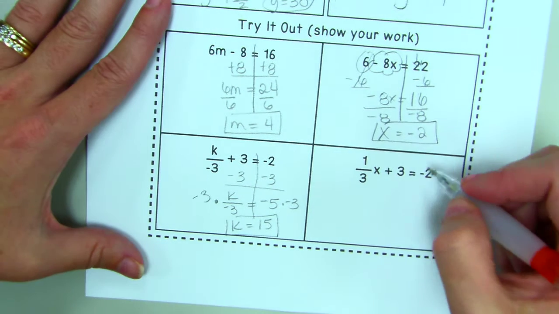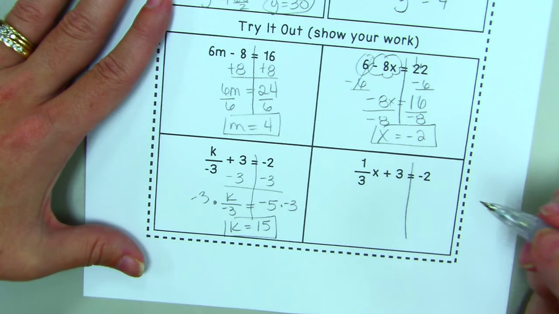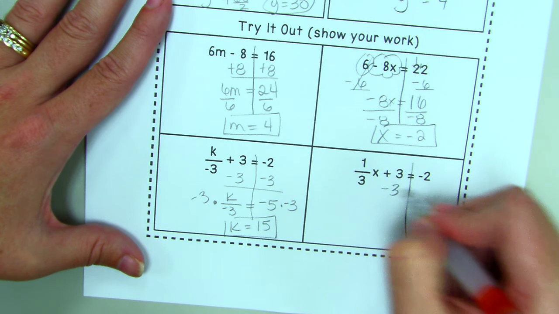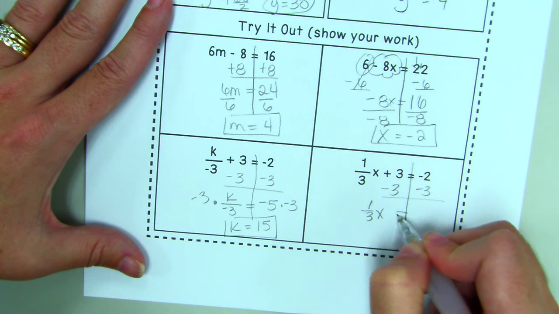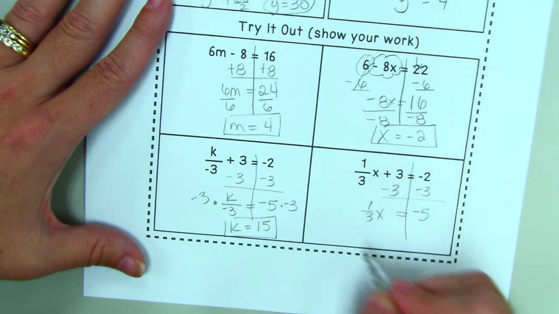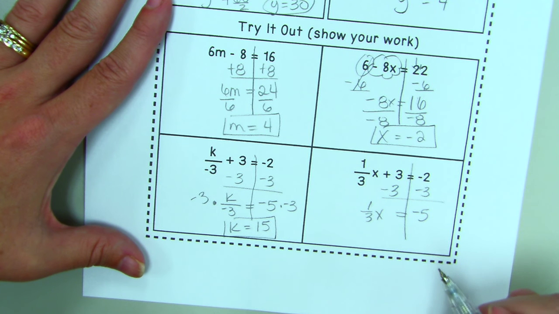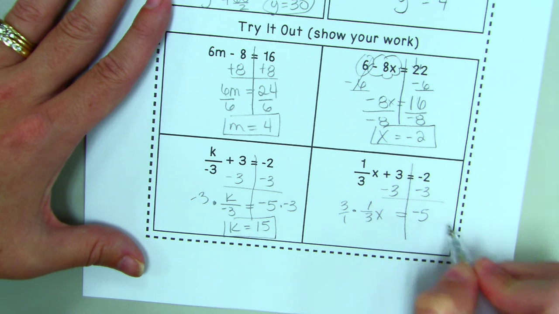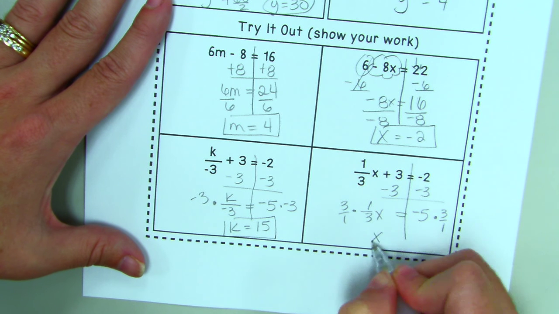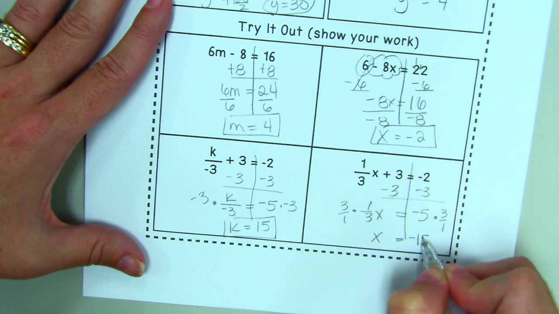Okay, last one. I'm going to subtract 3 from both sides. I'm left with 1/3 x equals negative 5. Again, this is a fraction. Yes, the opposite or inverse of multiplying is divide. But we can't divide fractions, we multiply by the reciprocal. So I get x equals negative 15.